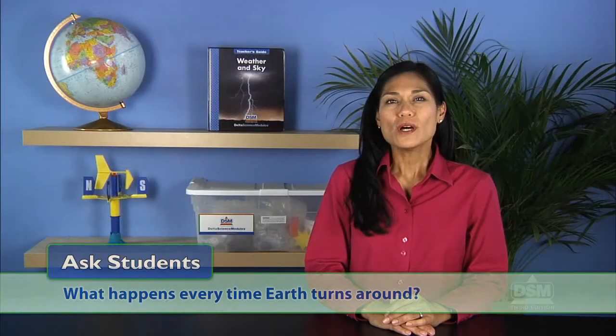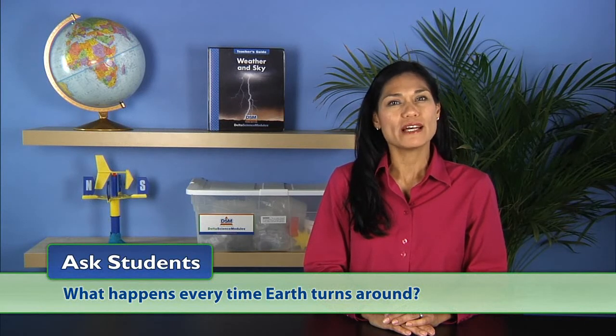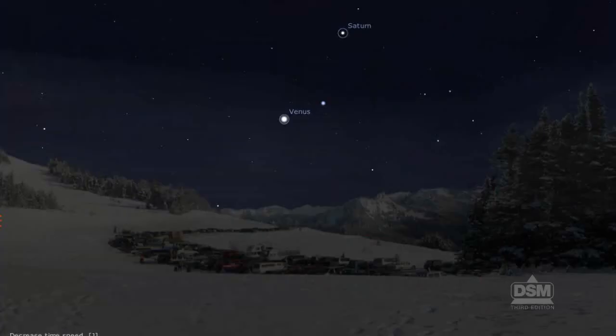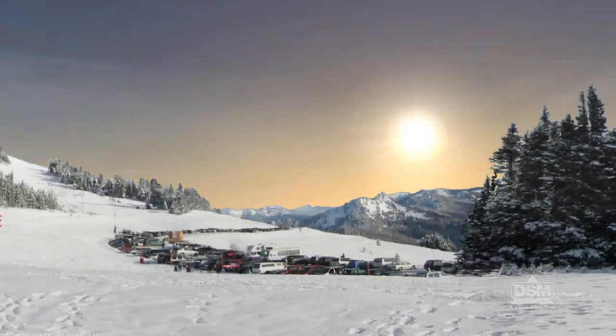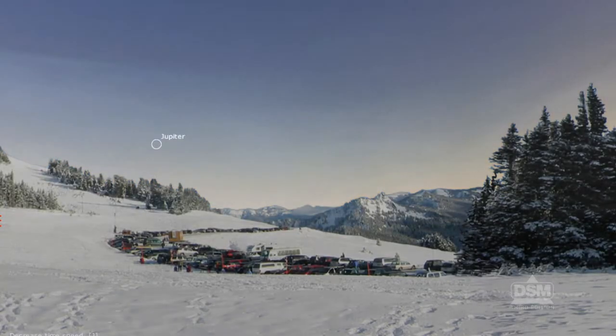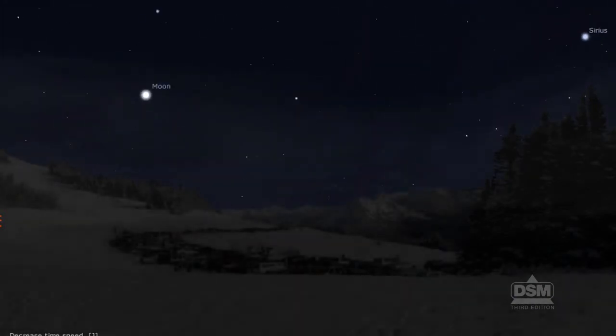Ask students what happens every time Earth turns around. Guide students to understand that both the moon and sun disappear from sight, then reappear again. This occurs because Earth is turning. Have students switch roles so that all students have an opportunity to observe this. Review with students that, like the sun, moonrise and moonset are caused by the turning of the Earth, not by the movement of the moon.